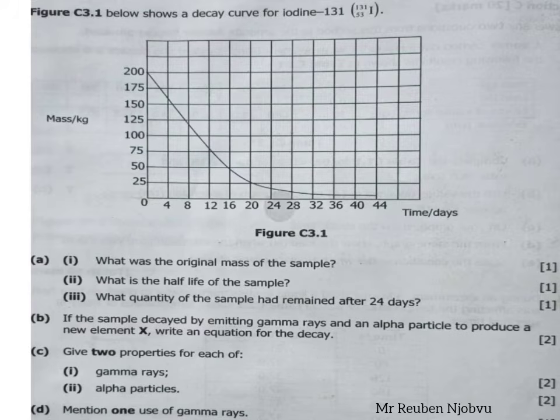So after 24 days, what happened? You go on 24 here. When it touches exactly the curve, when it meets the curve, you start on 24. 24 is here. Where they meet the curve like this, then you bring it this side.